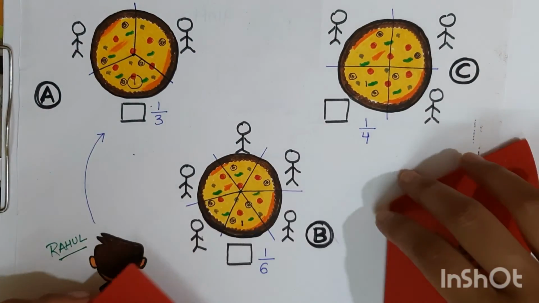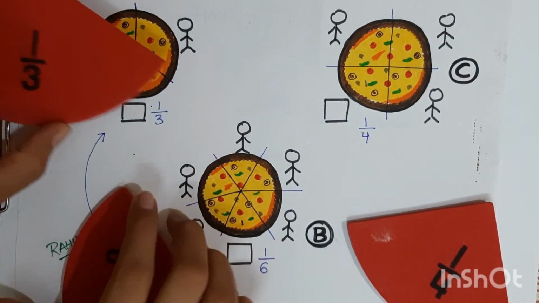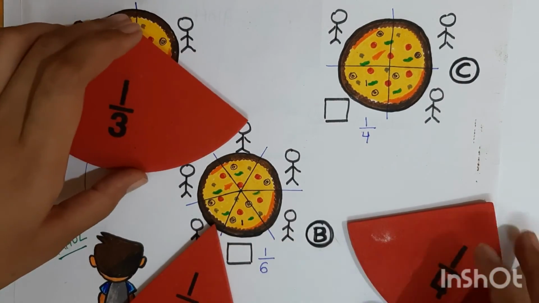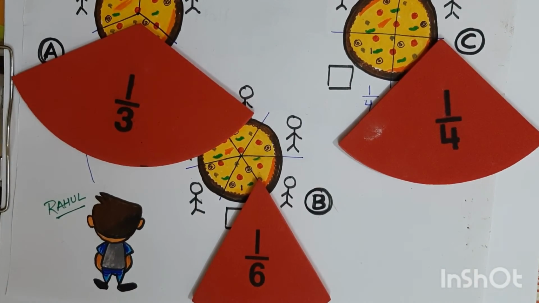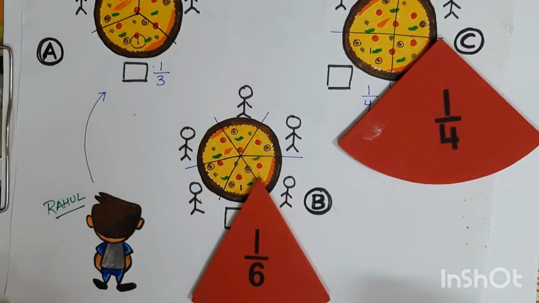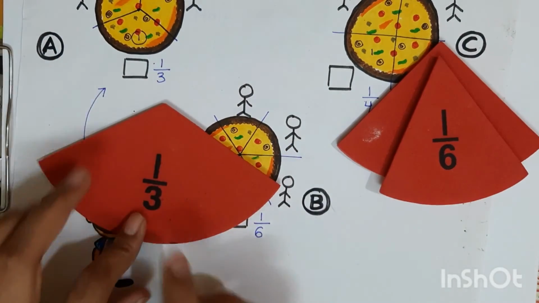Now we can find out which part is bigger, 1/3, 1/6 or 1/4. Which part is bigger? Yes, 1/3.